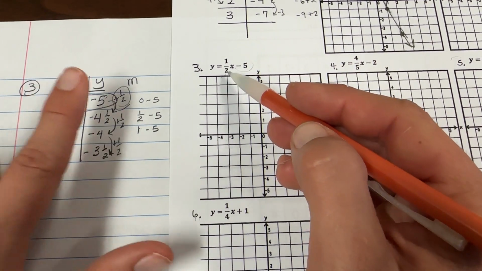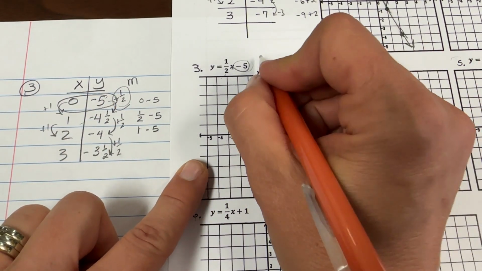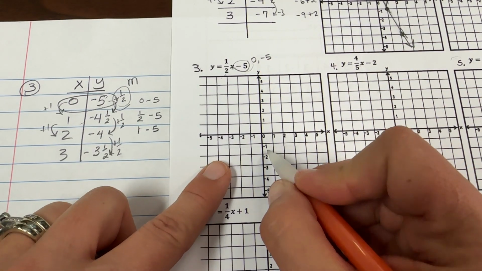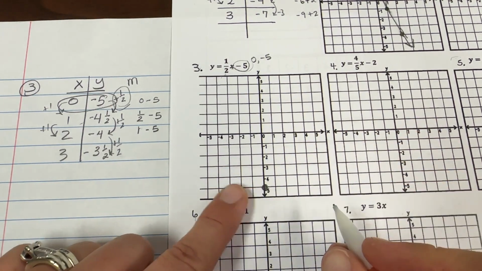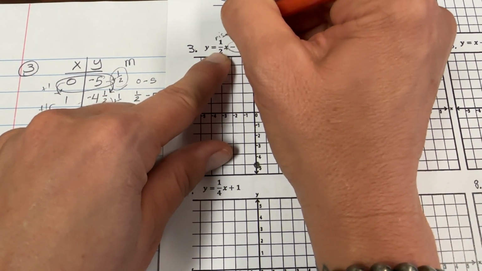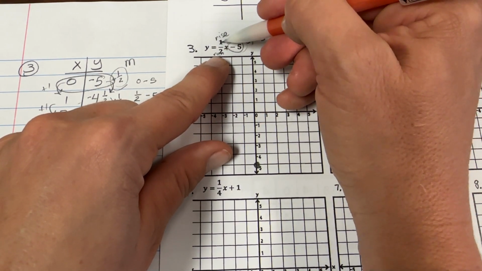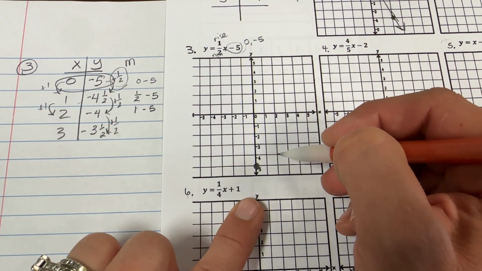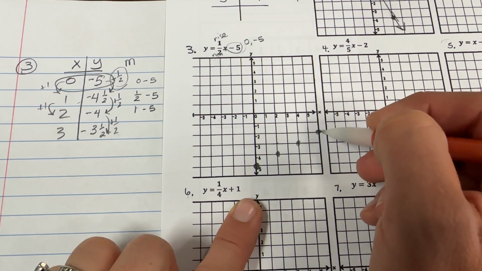So if I were to not look at this, okay, it should match this. What's going to happen is this right here is going to tell me that 0, negative 5 is going to be my first plot. So 0, negative 5 would be right here. And then I'm going to look at my rise over run. This is rise, this is run. Sorry, I'm going to rise 1 and go right 2, since that's a positive 2. So I'm going to rise 1, go over 2. Rise 1, go over 2.